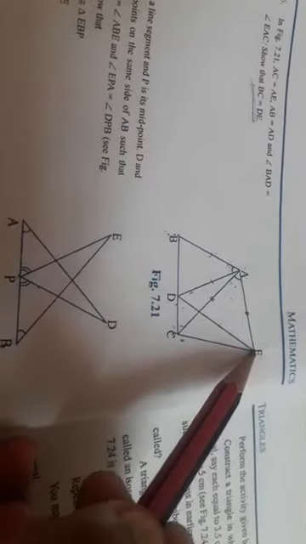Okay, this is the symbol of equal sides. So AB is equal to AD. Then AC is equal to AE. These are all given. You can see these highlighters. Then angle BAD is equal to angle CAE, which is given. But okay, let's start the proof, then I'll show you what I'm trying to explain over here.